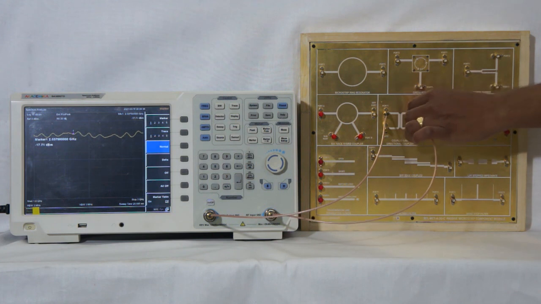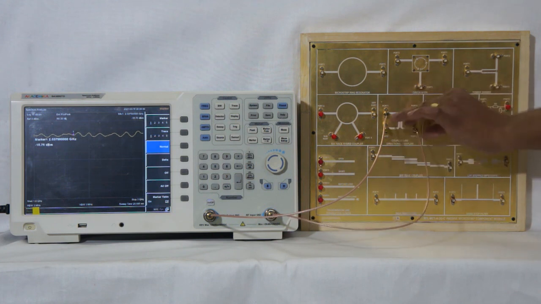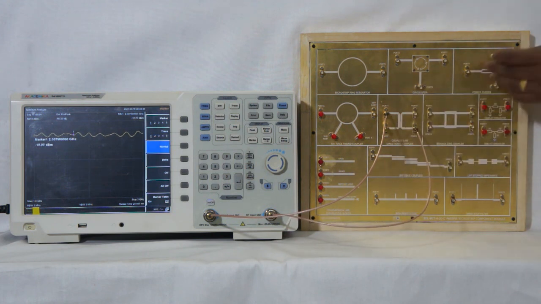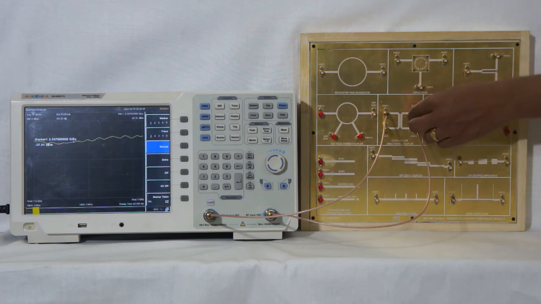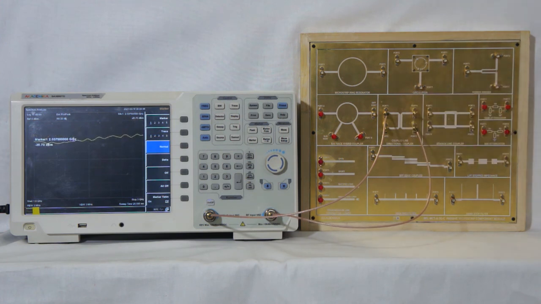Now, to measure the isolation of the directional coupler between port 4 and port 1, terminate port 2 and port 3 with 50 ohm load and measure the output of port 4 on the spectrum analyzer. The plot shows isolation S41 of the directional coupler, which is having very high isolation.